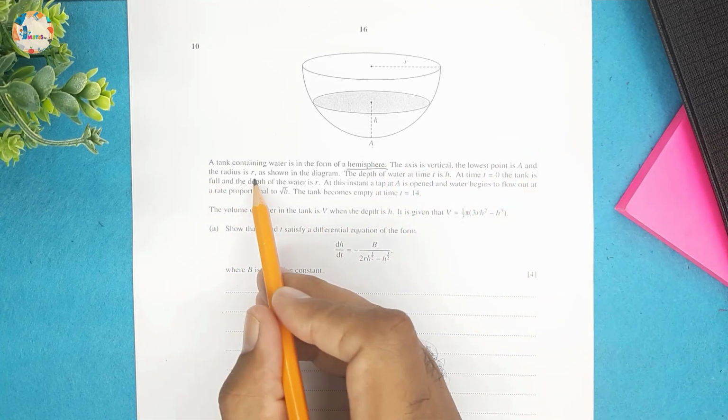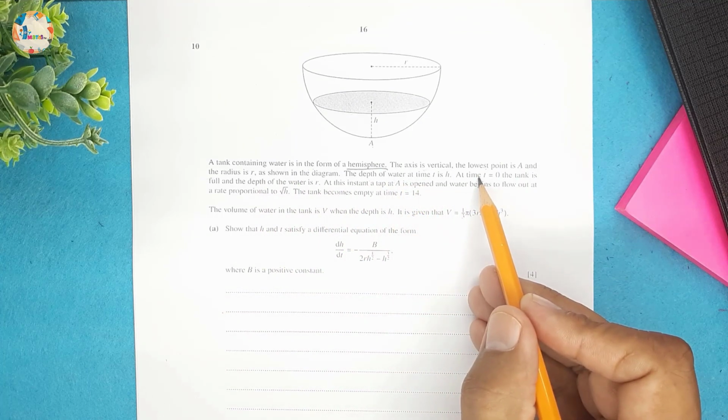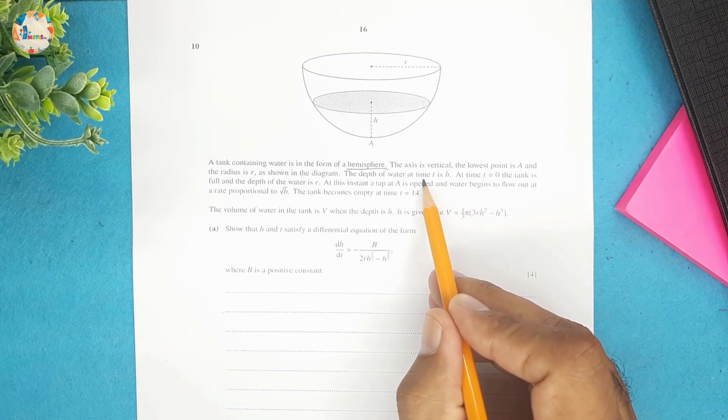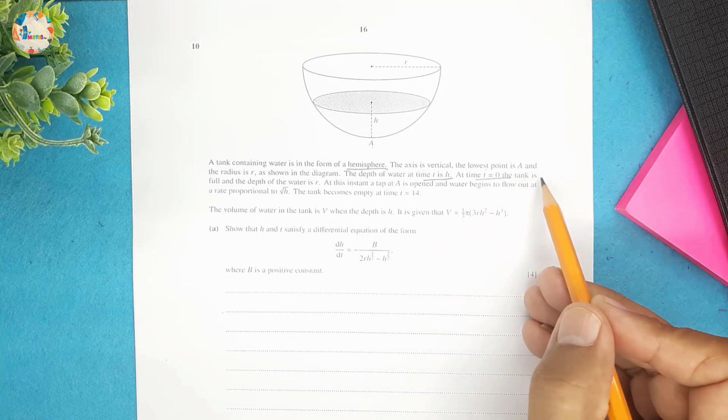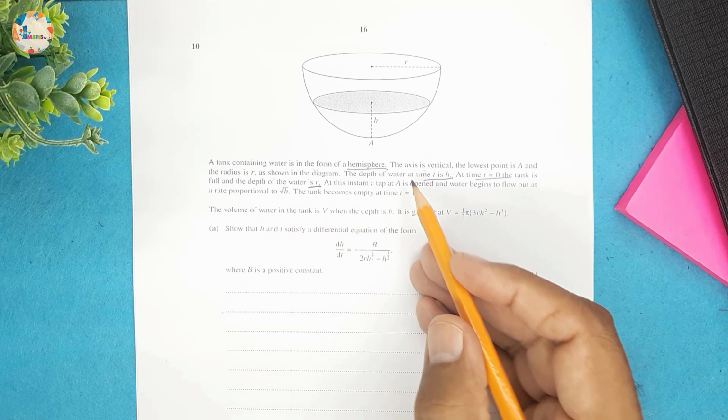This is the lowest point, and the radius is R. Radius is R as shown in the diagram. The depth of the water at time t is h. At time t is equal to 0, the tank is full, and the depth of the water is R.